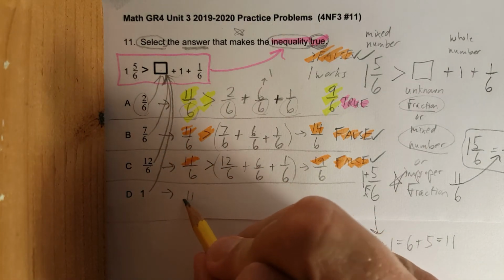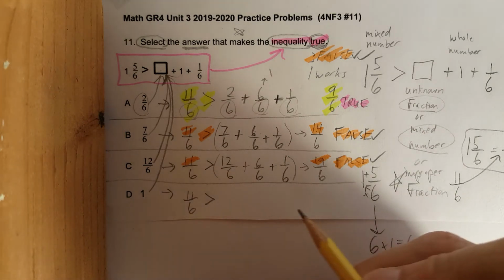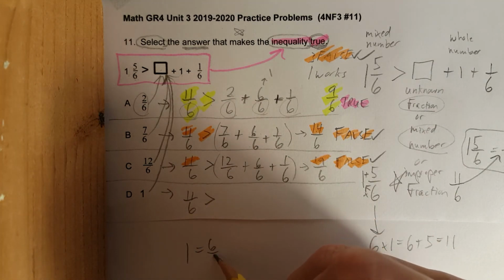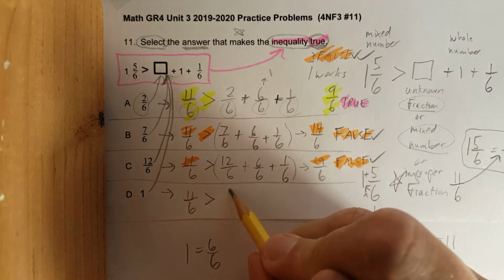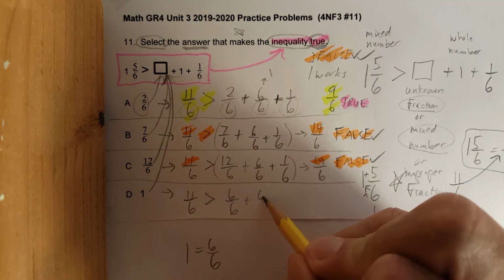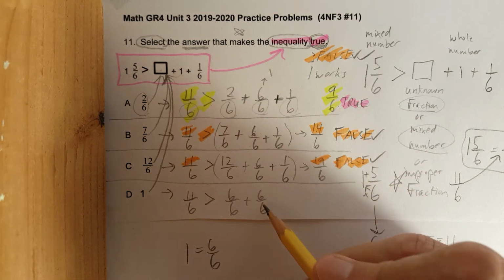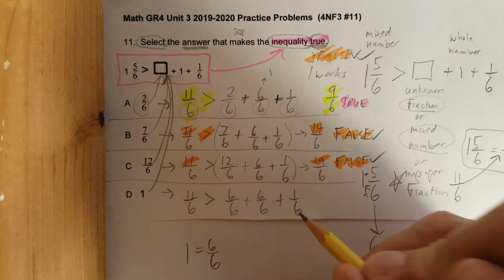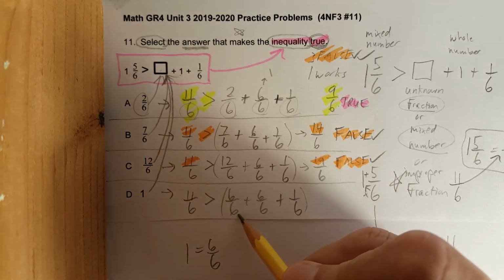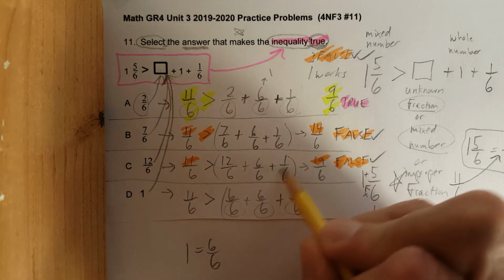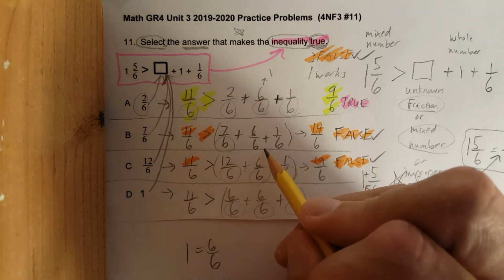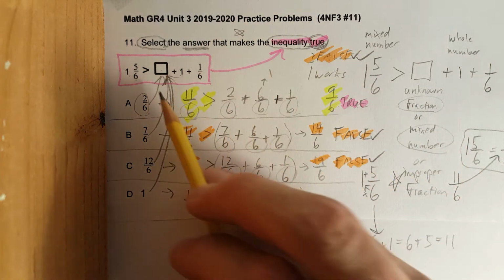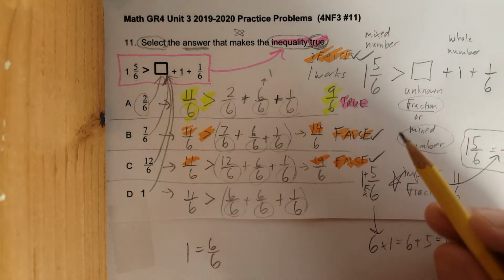So again, 11 over 6 is greater than, this whole number, 1, is equal to 6 over 6. Right away, I'm just going to put 6 over 6 plus 6 over 6, just like we did for that one, plus 1 over 6. All of this added, we have common denominators. Notice for every single one, we want common denominators. That's this standard. Get them to common denominators when you are comparing an inequality.